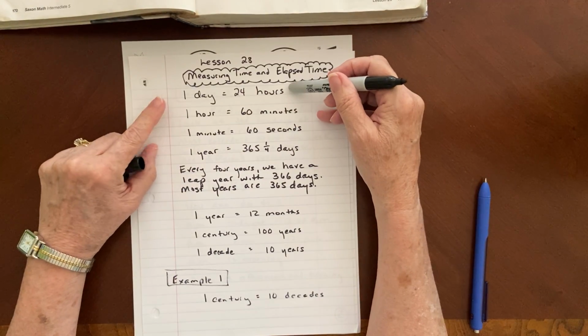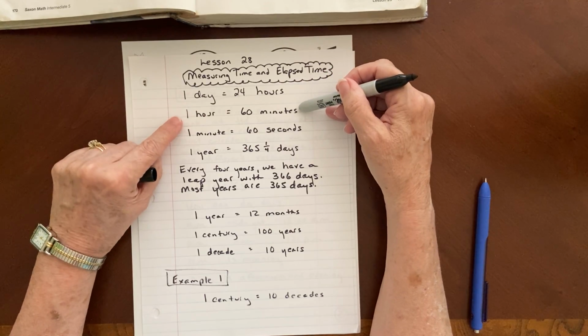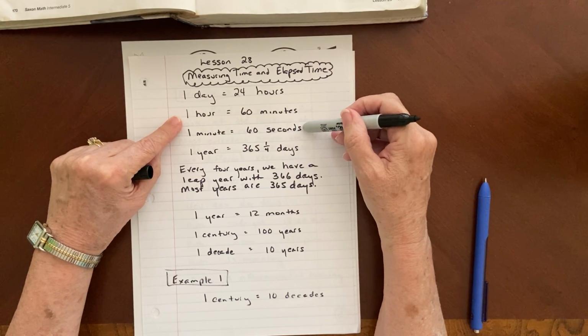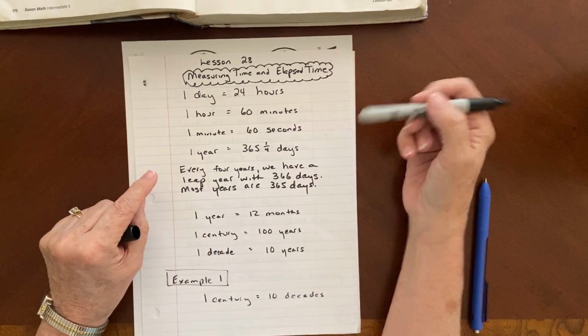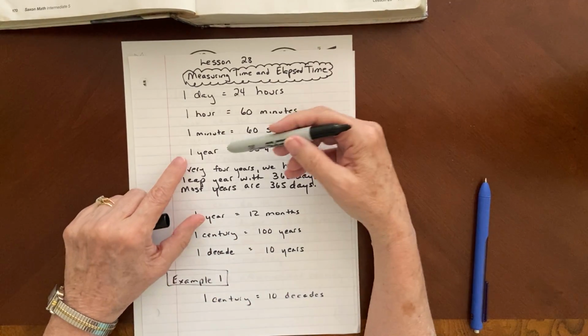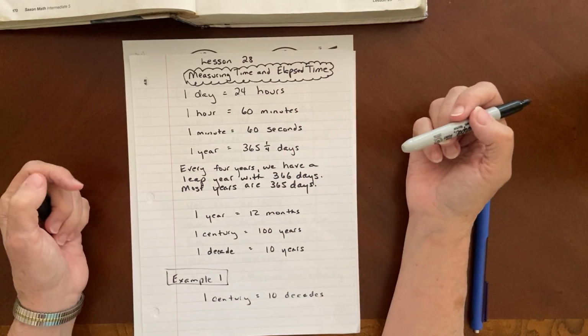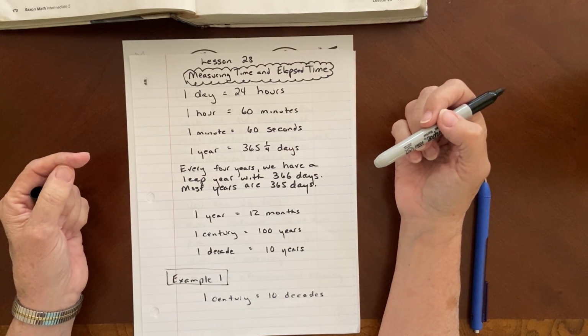There are 24 hours in one day. There are 60 minutes in 1 hour. There are 60 seconds in 1 minute. And this you might not know. Probably you've thought about it, but in 1 year, there are actually 365 and a quarter days.